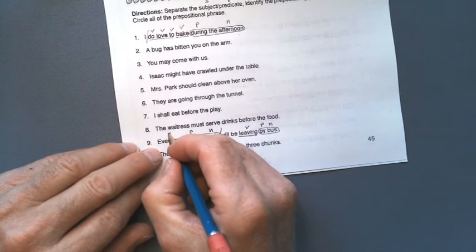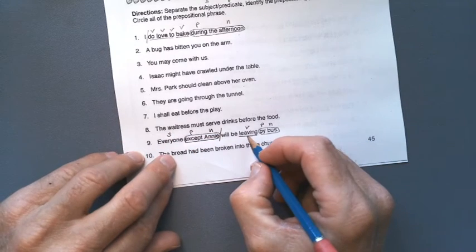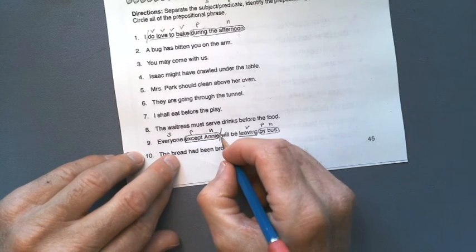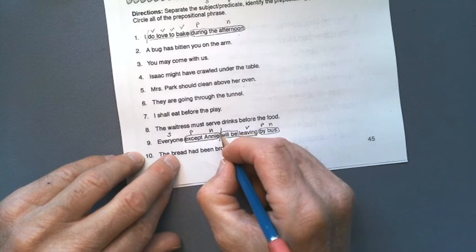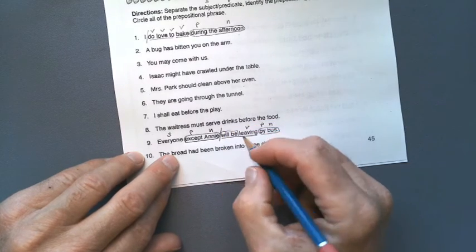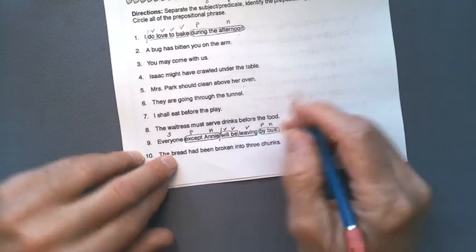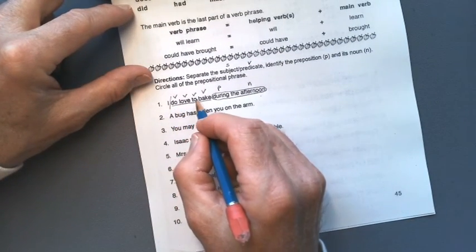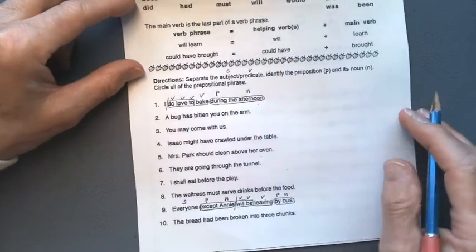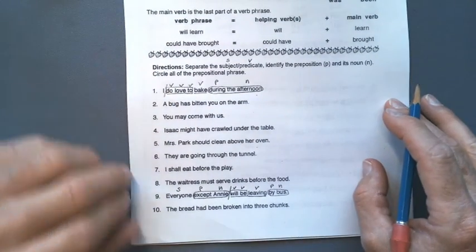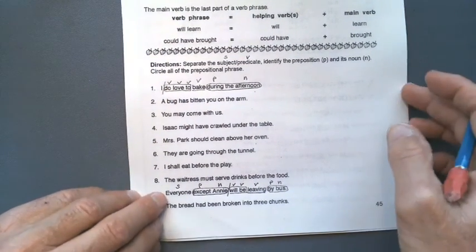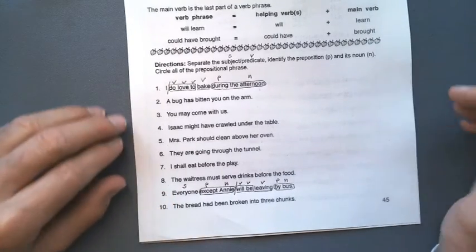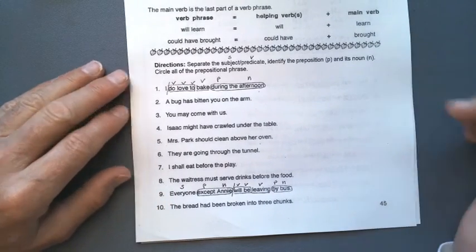Everyone is our subject. Leaving is our verb, and here are our helping verbs, or our auxiliary verbs, right here. Maybe it would have been better if I'd done this up here too. So these are not easy examples, and I hopefully have taken the worst of the examples here to map.